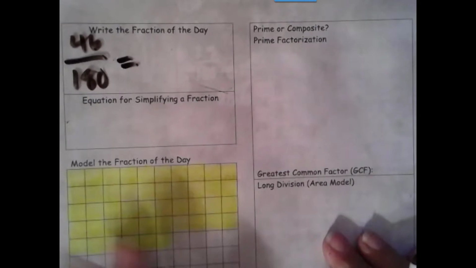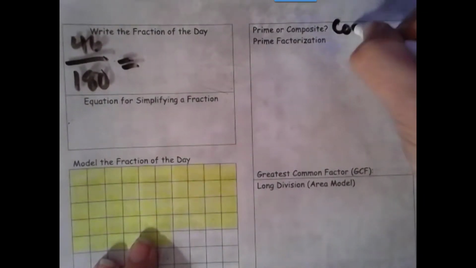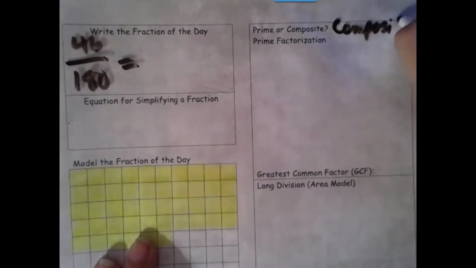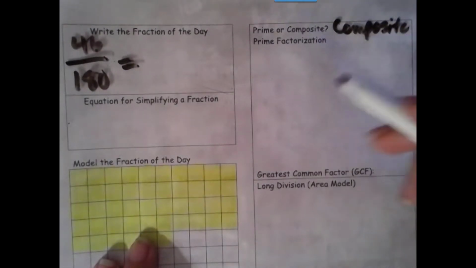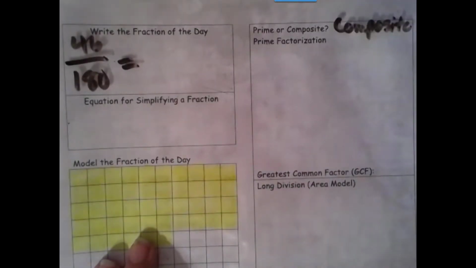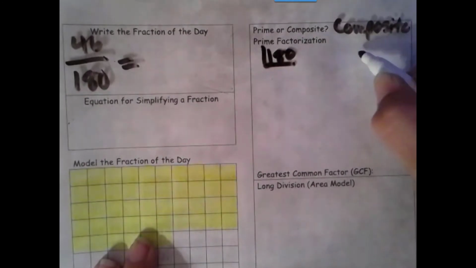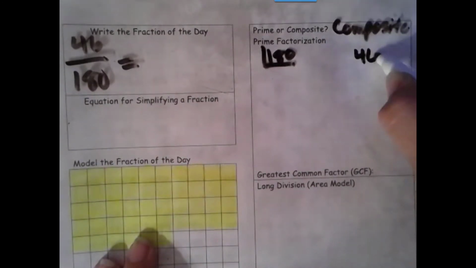Okay, so our beginning fraction, 46/180, we're on day 46. Is 46 prime or composite? Well, it is even, so it is composite. It automatically has more than two factors because it has one and itself and it's divisible by 2 since it's even. So that means we have to do our prime factorization for both our denominator and our numerator.